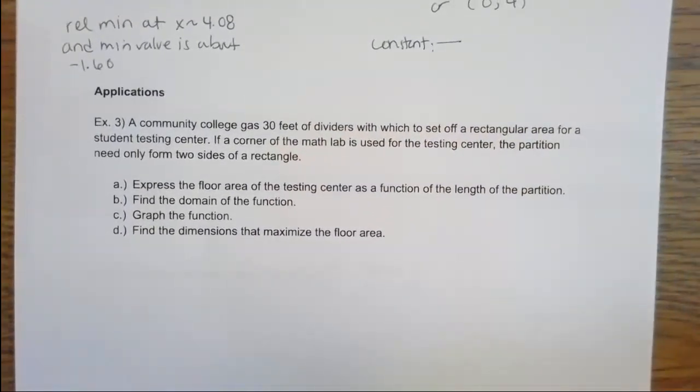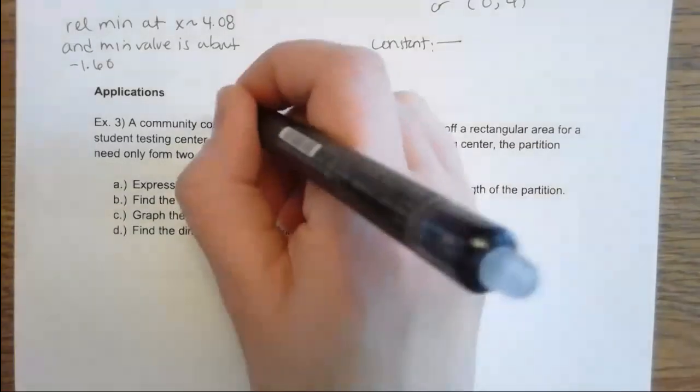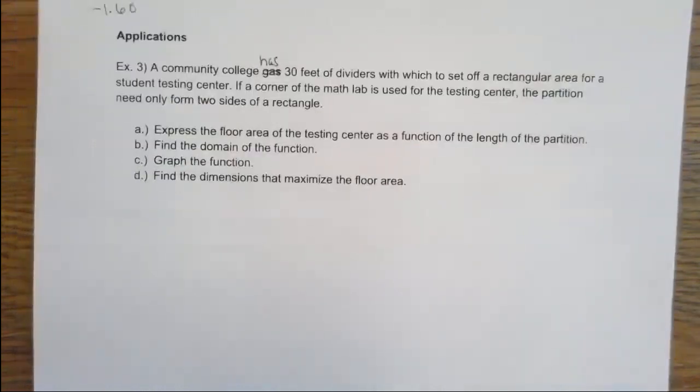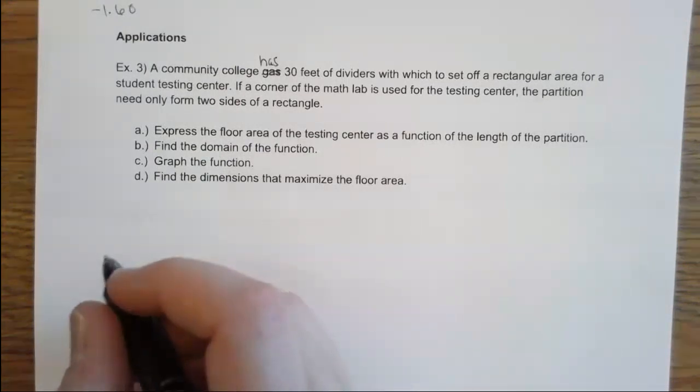All right, let's look at an application here. So let's say a community college has 30 feet of dividers with which to set off a rectangular area for our student testing center. If a corner of the math lab is used for the testing center, the partition needs only to form two sides of a rectangle. So first, let's actually think about what's happening here.